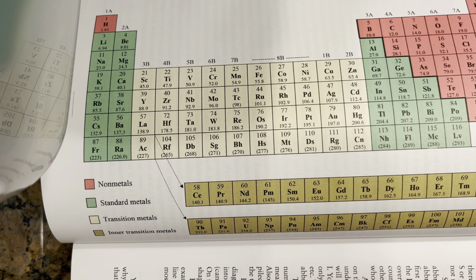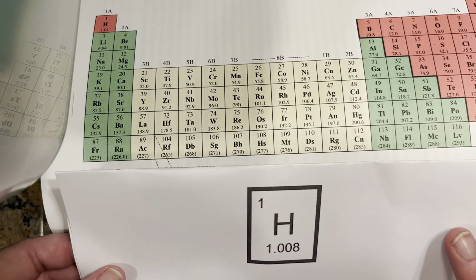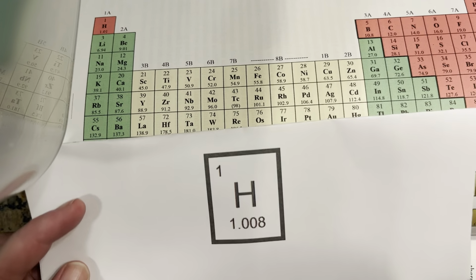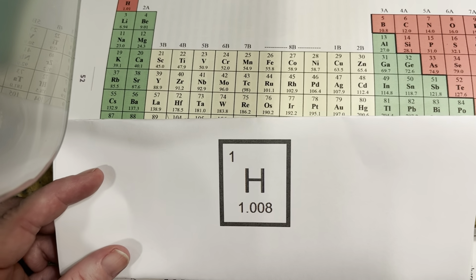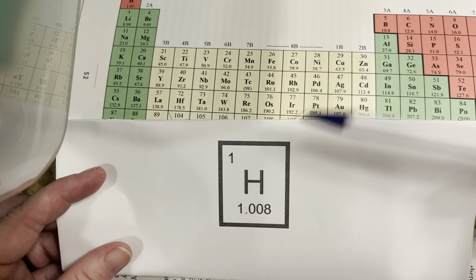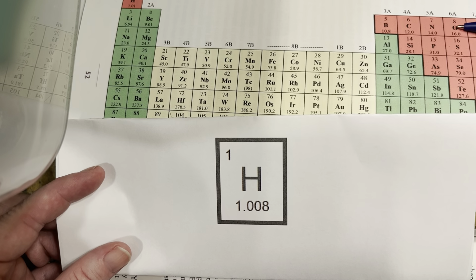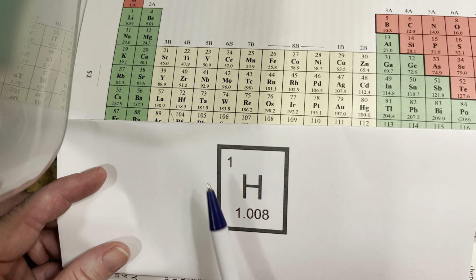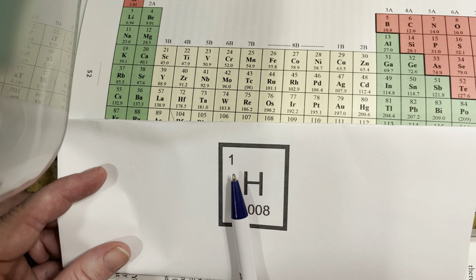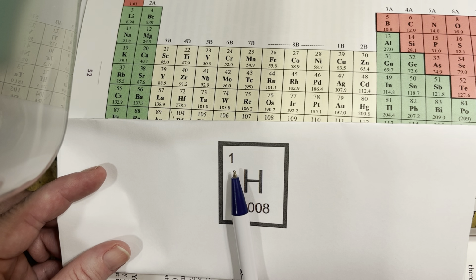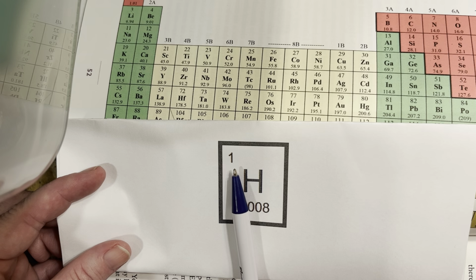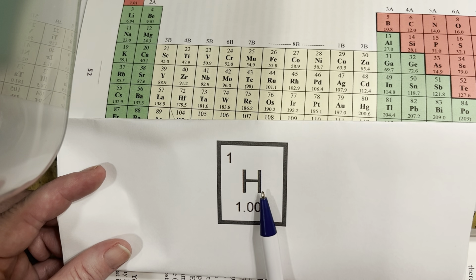Okay, so moving back to the periodic table, I'm going to do a little bit of a refresher. This is hydrogen. These numbers up top are your atomic number. We've learned about this before. Remember, that tells you how many protons the atom has in its nucleus. Then right here you've got your atomic symbol.